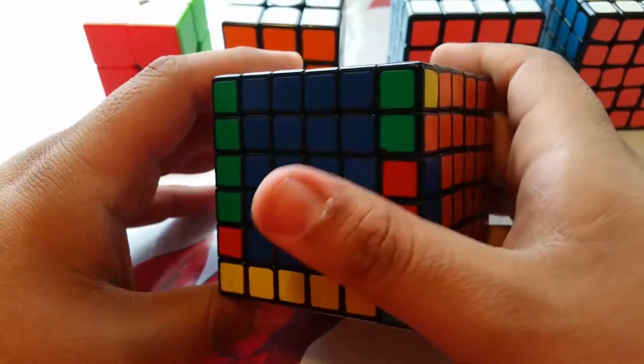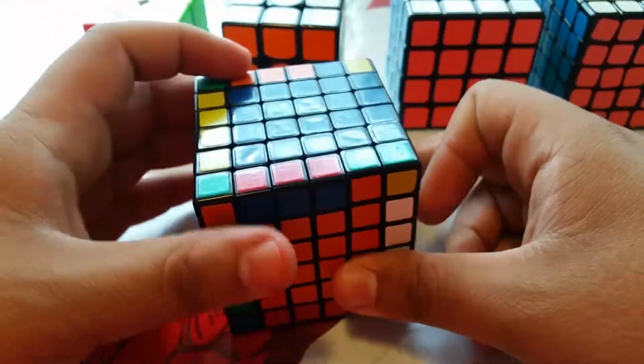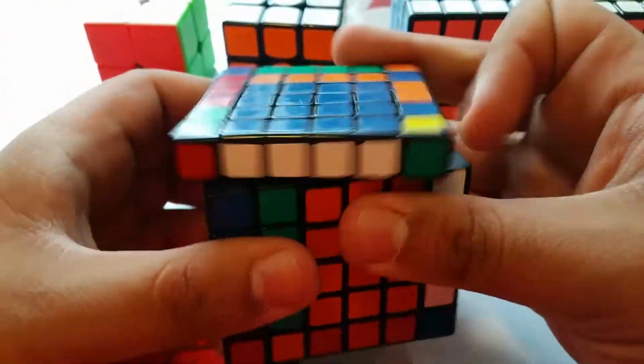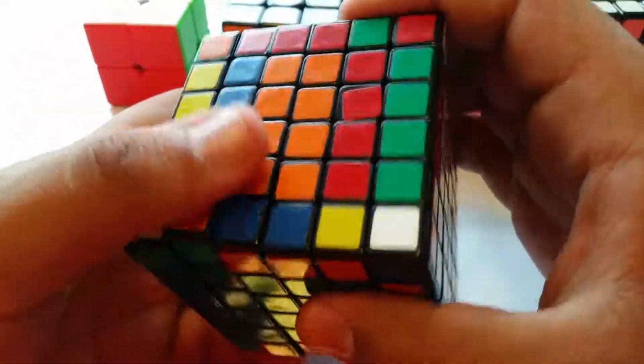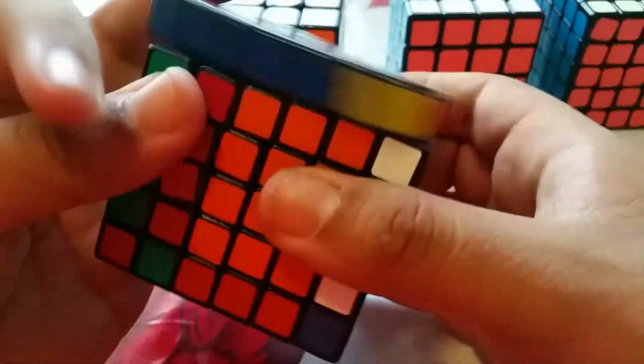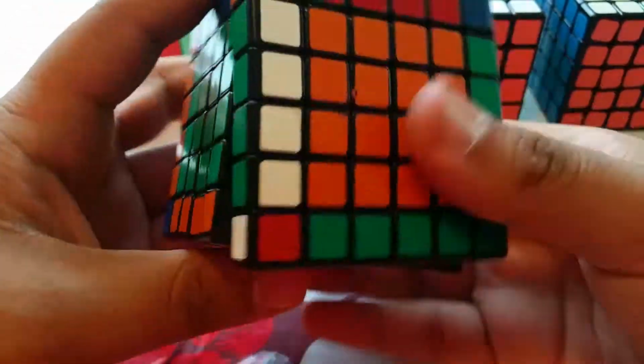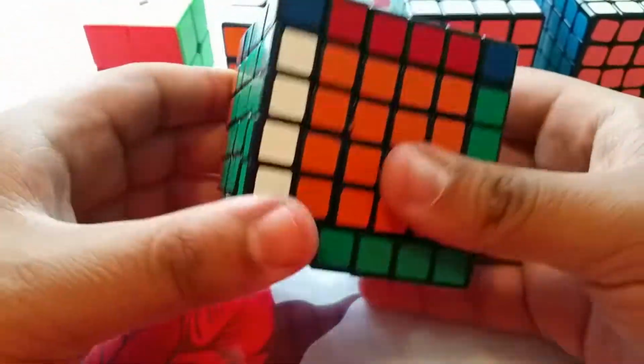Okay, so now that we have that, we can switch this one more time. Switch it again. And let's go ahead and do it one more time. So yeah, this part right here actually involves us doing it 3 times if you have that sort of edge parity. But yes, this is it now.